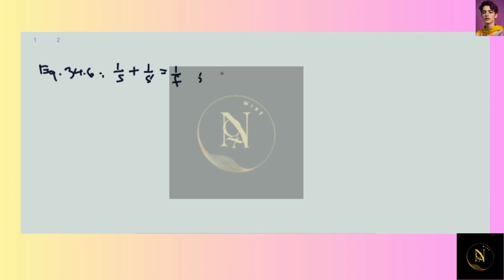Now again, the focal length, let me write the absolute values for now, is the radius of curvature over 2.